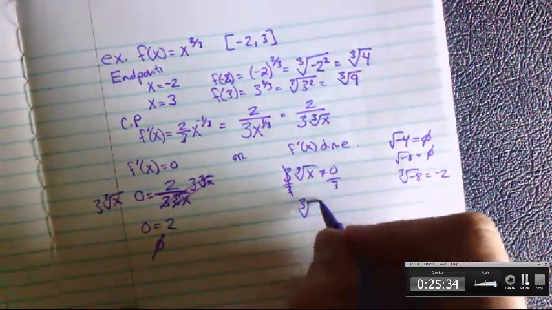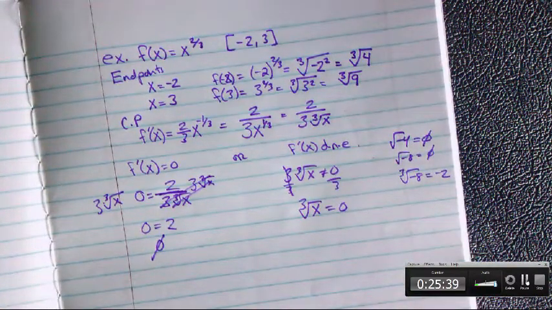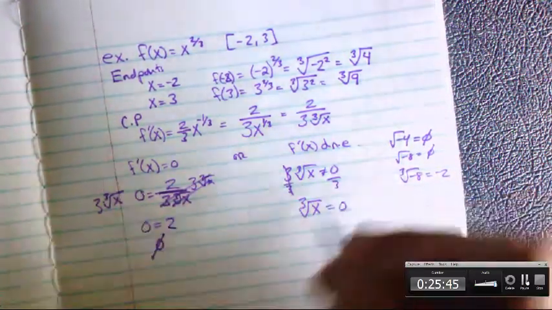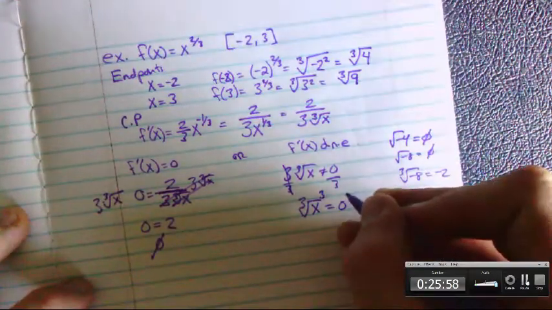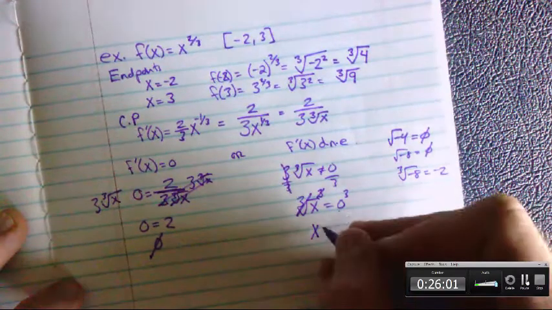We have the cubed root of x equals 0. And to get rid of a cubed root, how do you get rid of a square root? What's the opposite of a square root? You square. So if you want to get rid of a cubed root, you cube it. You cube both sides. 0 times 0 times 0 is 0.